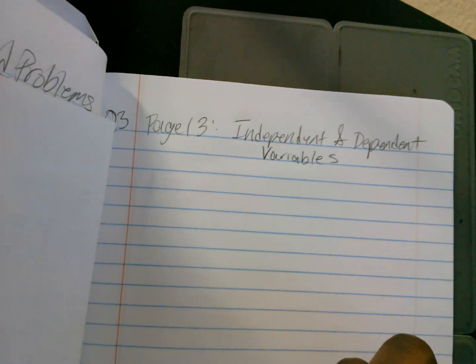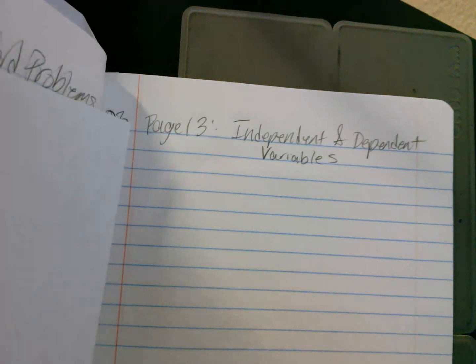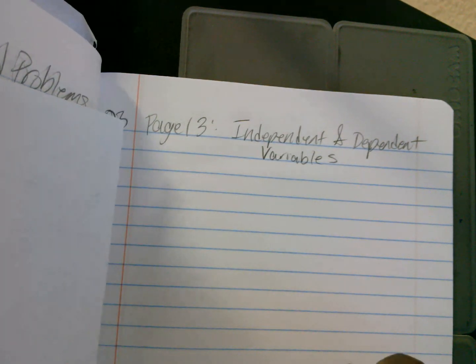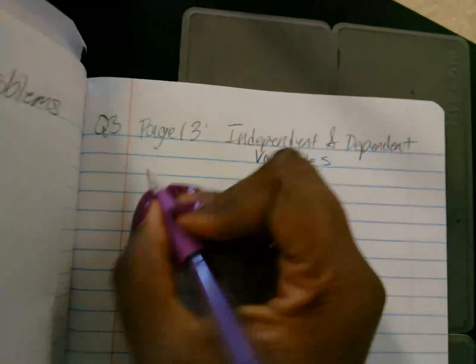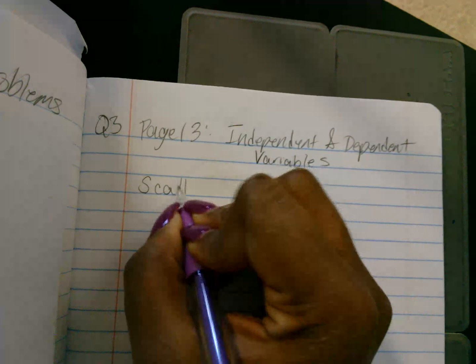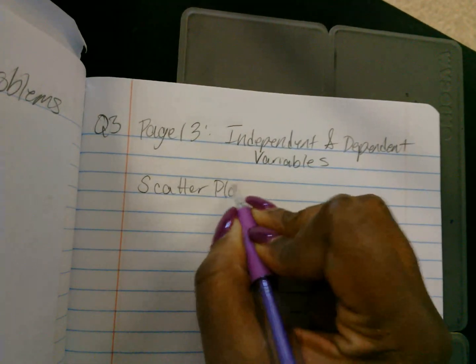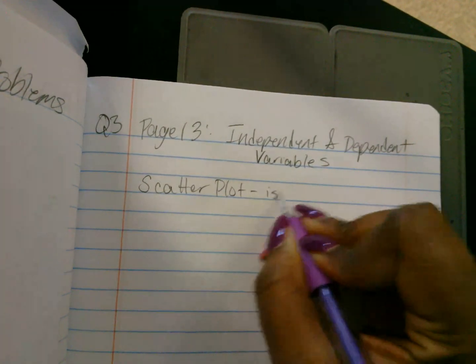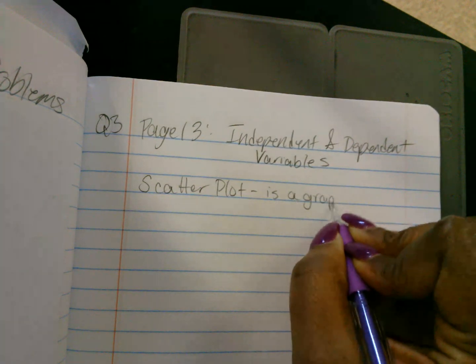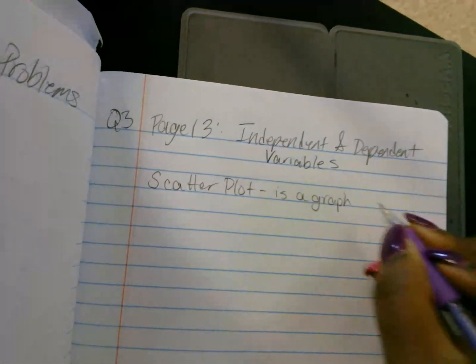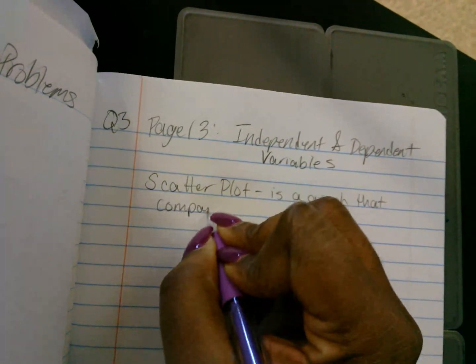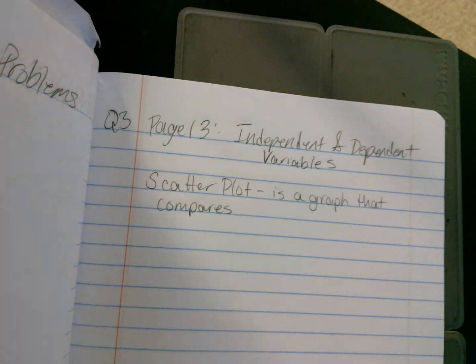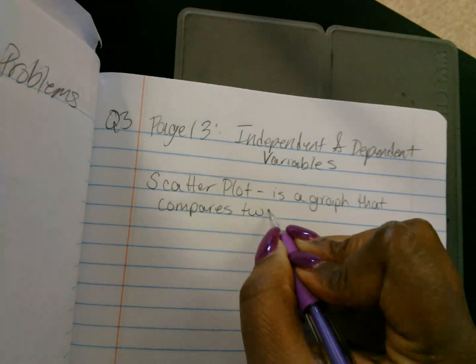All right. We're getting ready to go into scatter plots. And as you know, with scatter plots, a scatter plot is where you are making comparison of two different variables. So we're going to have a scatter plot. A scatter plot is a graph that compares two variables or two quantities.